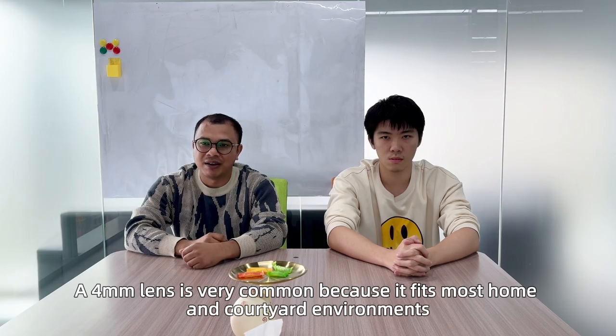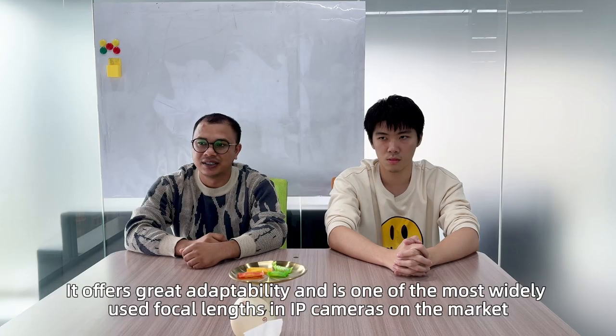A 4 mm lens is very common because it suits most home and courtyard environments. It offers great adaptability and is one of the most widely used focal lengths in IP cameras on the market.